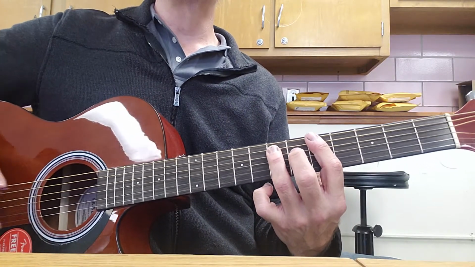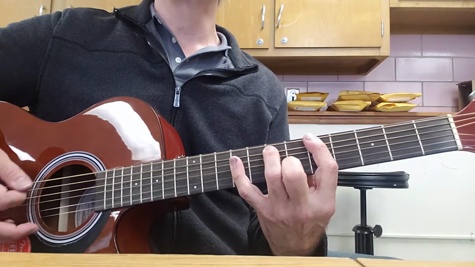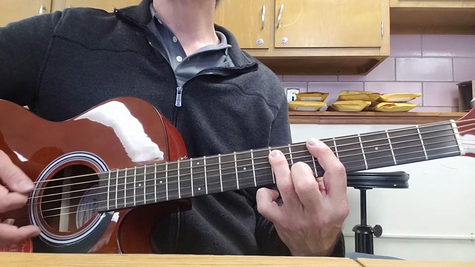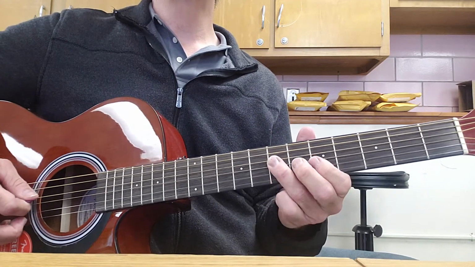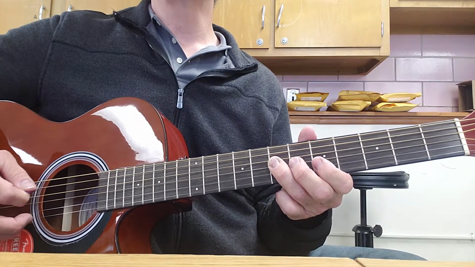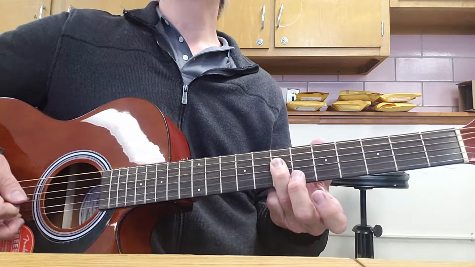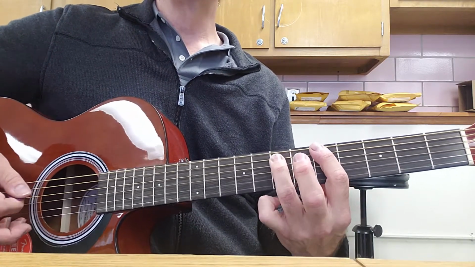So that's the note I want to start on every time the 1 chord is being played. At the beginning, it's 1, 2, 3, 4, 1, 2, 3, 4. So my goal is to play that target tone at the beginning of every measure. 1, 2, 3, 4, 1, 2, 3, 4. And that's 4 measures of the 1 chord.